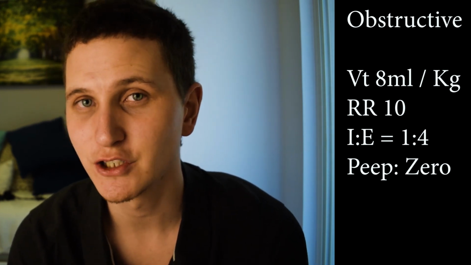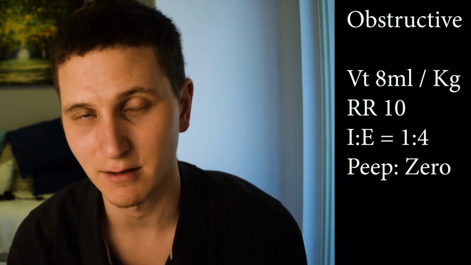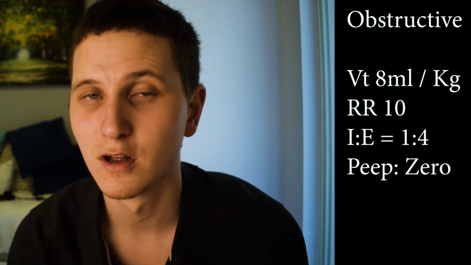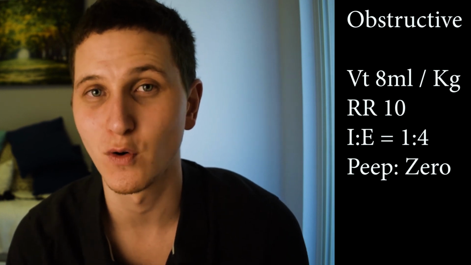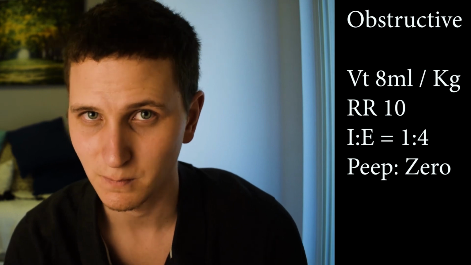Because we're breathing slower, we can allow for proper exhalation. So the IE ratio, the time it takes me to inhale and the time it takes me to exhale, I want a ratio of like 1 to 4. So for every second I breathe in, I want 4 seconds to breathe out. That gives me more time to exhale. Those are the two basic lung strategies. Remember that oxygenation and ventilation are separate. So even with an obstructive lung, you still want to make sure that the patient is getting enough oxygen, but the problem will not be oxygenation, the problem will be ventilation.